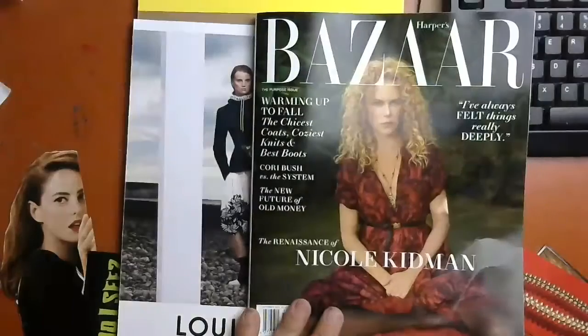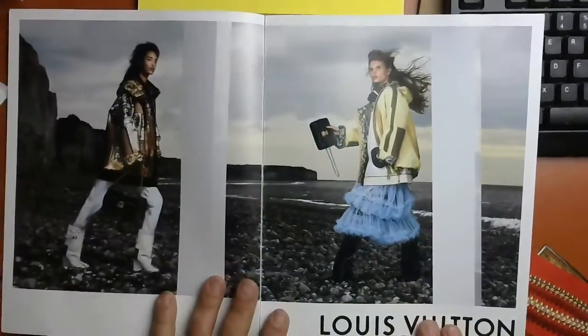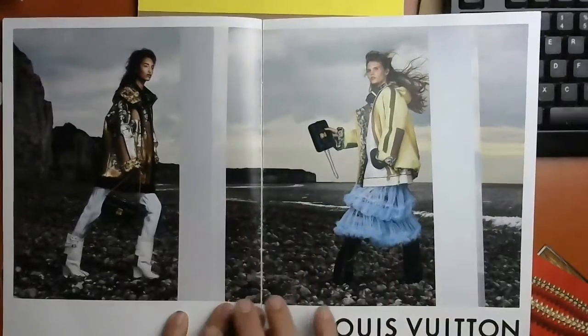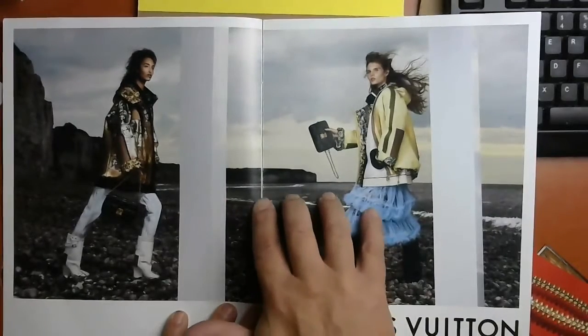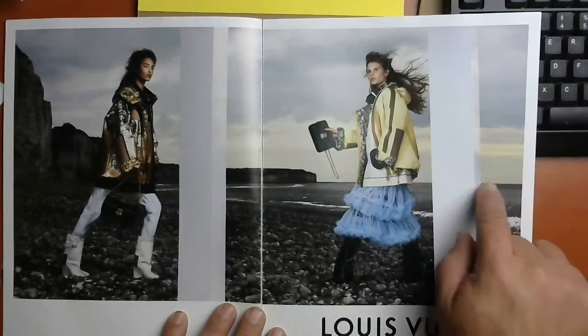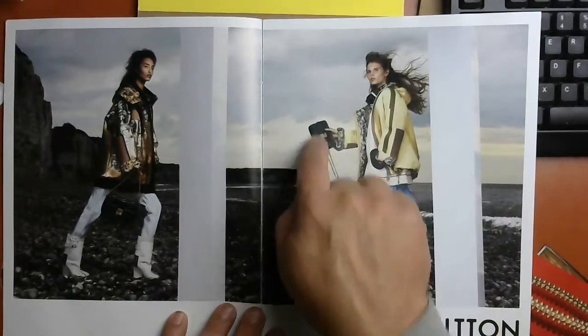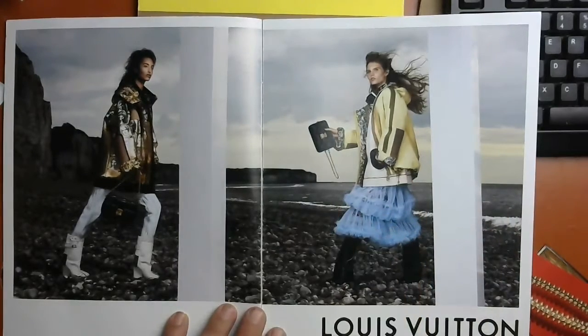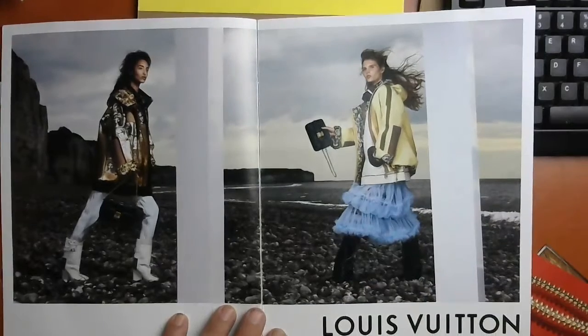So on this first opening page inside the magazine, we've got these wonderful models. They're on this rocky beach with a vast landscape in the background that goes out to, ooh, what's this? A horizon line out here where the sky meets the ground. This is some fantastic stuff here.